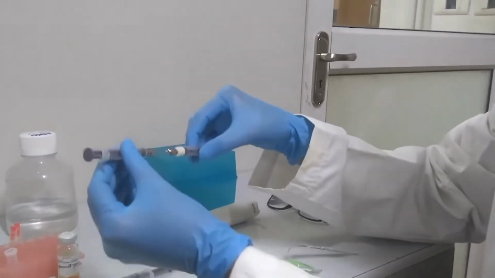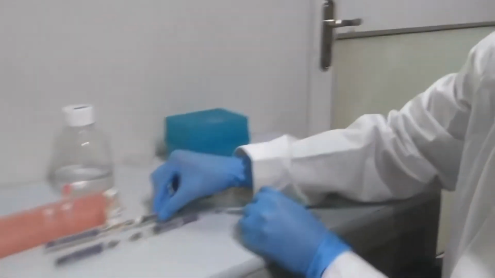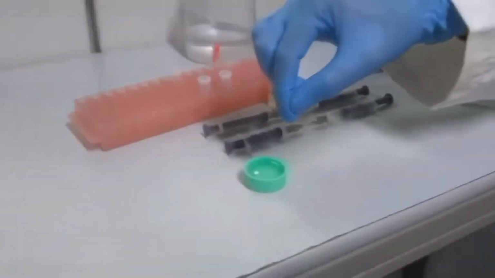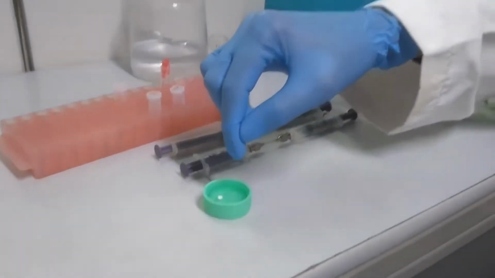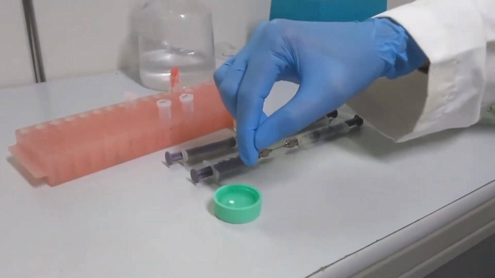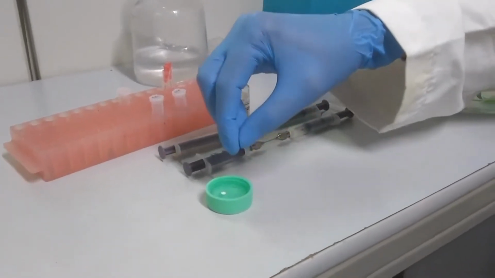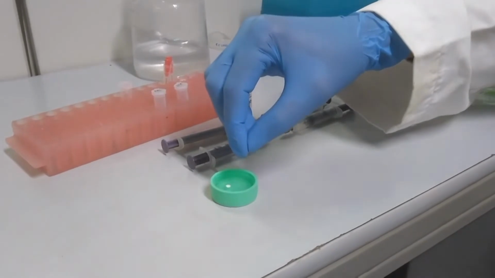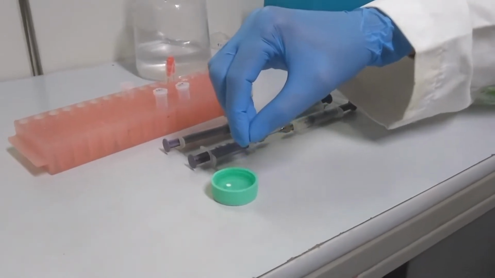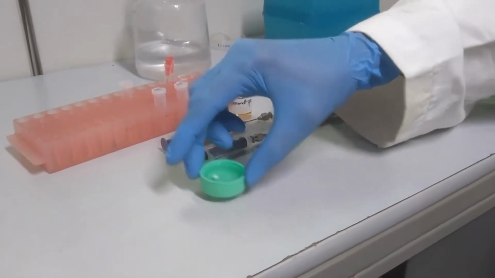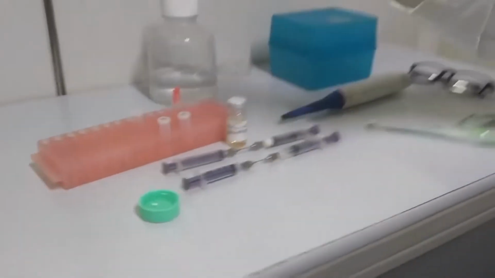So how do we check them? For checking purposes, we drop a drop of emulsion on the water surface like this. If the emulsion is not formed perfectly, this will spread out. Otherwise, it will not spread. So this is a check that your emulsion is formed correctly. Once you find that this drop is not spreading, your emulsion is actually ready for injection.